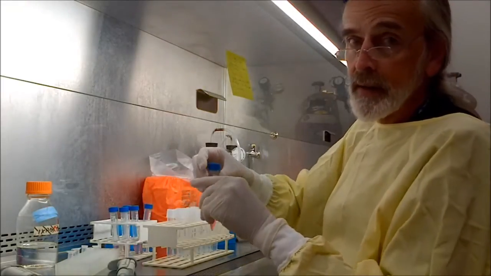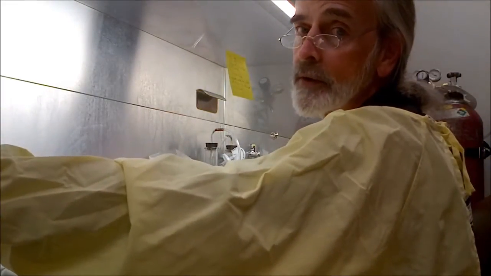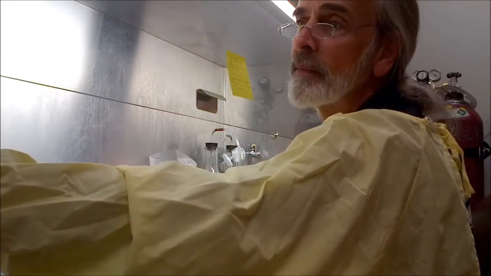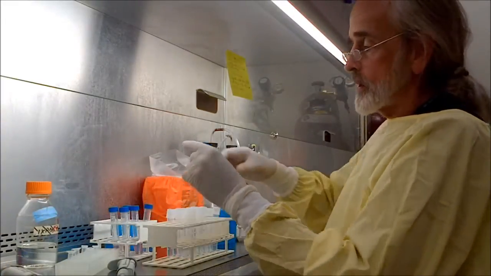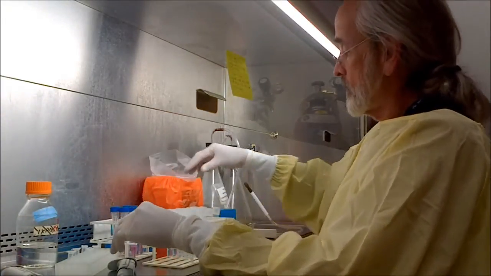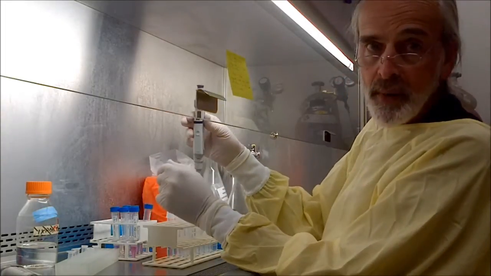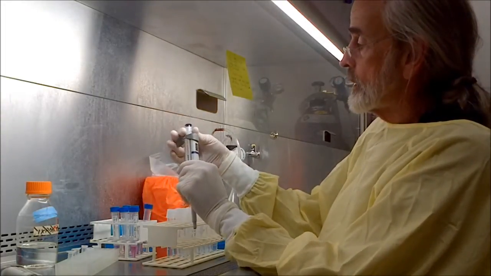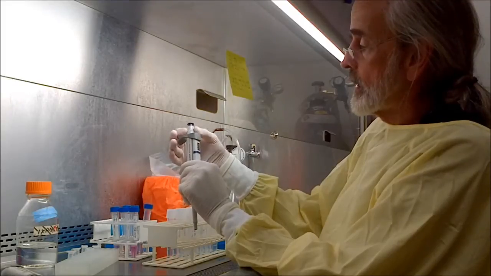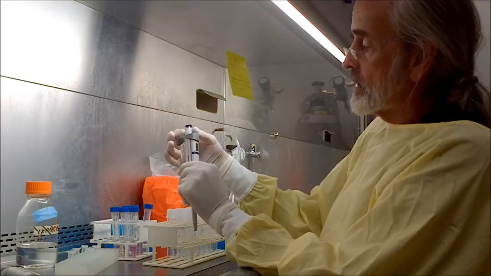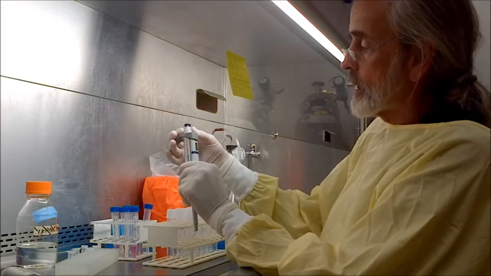So I'm going to take my virus, I give it a good shake, make sure it's all mixed up nicely. This is called a pipette aid, and what we do is we spin it down to set it for how much liquid we want.